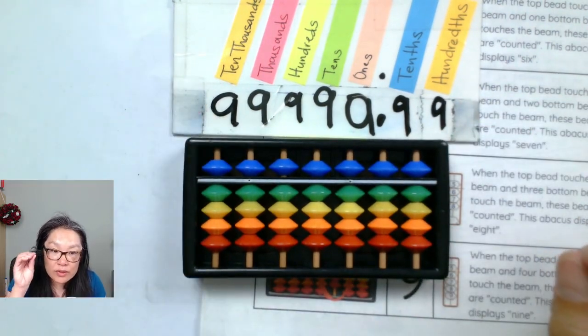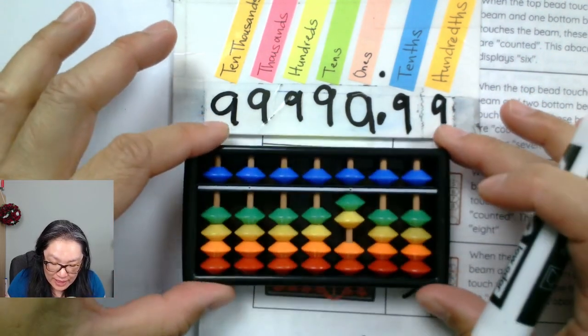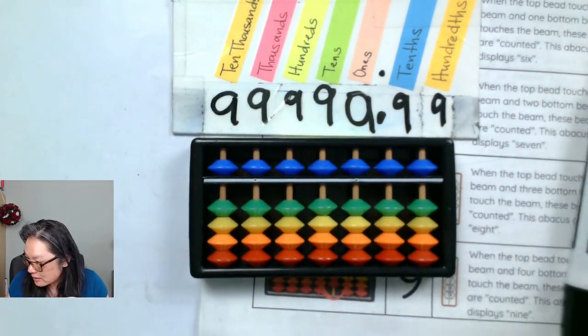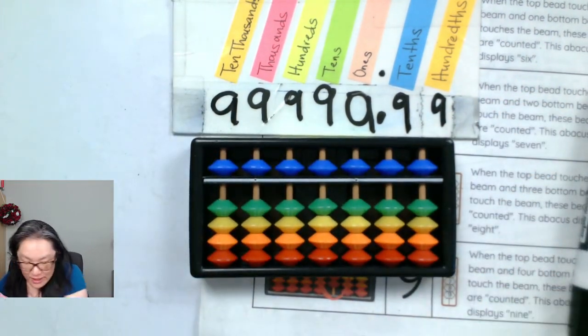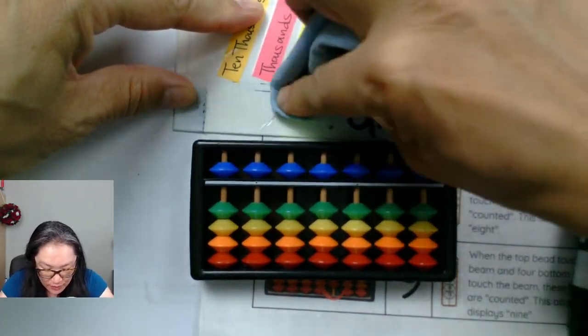So this is what we're doing, is we're just learning how to read the abacus. When we read the abacus, so if I did this, what number do you think that is? If I did that, what number do you think that is?